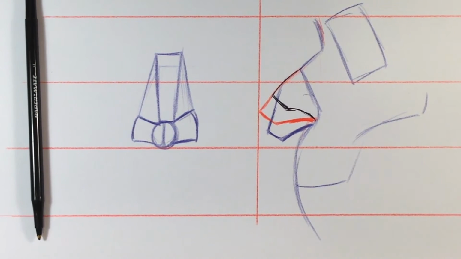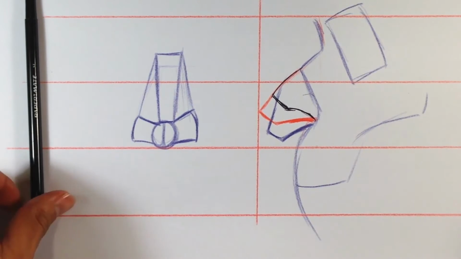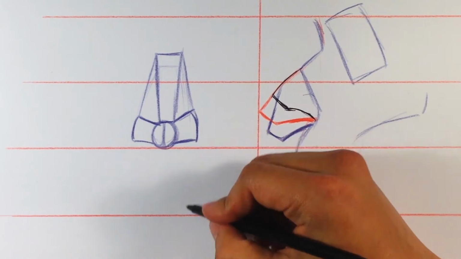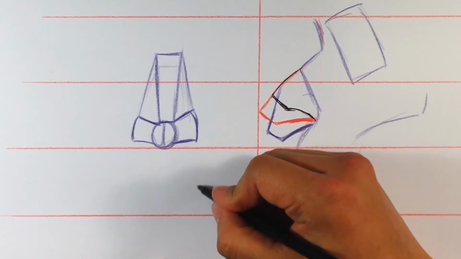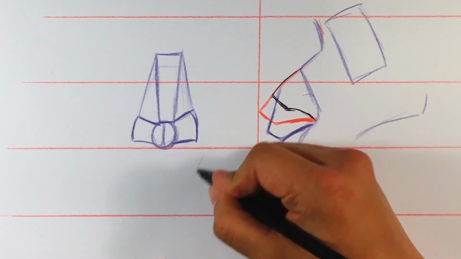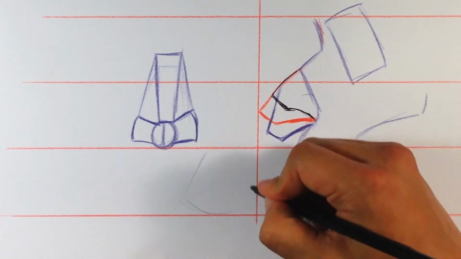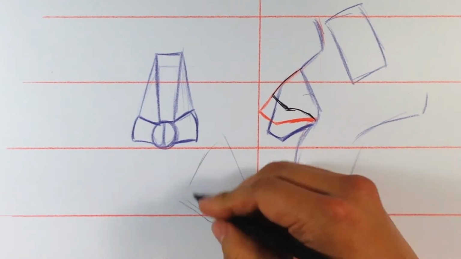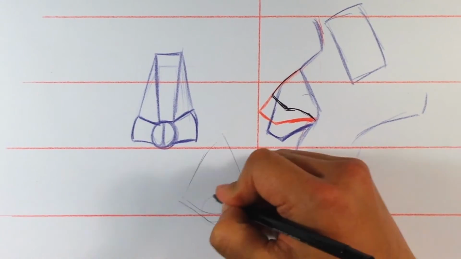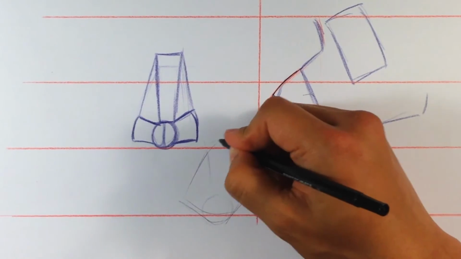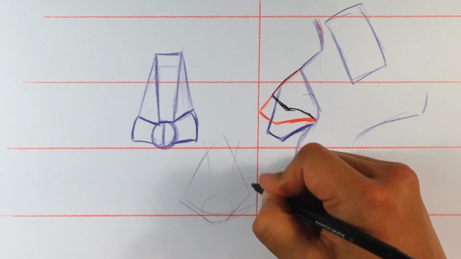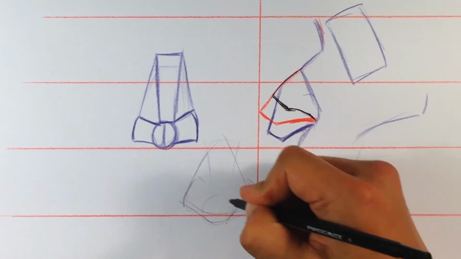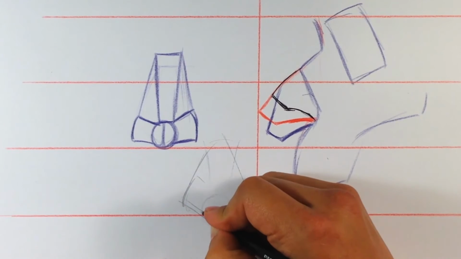So let's talk about how to draw this nose. Let's just take this side view. When you look at it from the front and you're drawing a nose, like I said, I take those same parts into account: the ball of the nose, the ridge, and the wings of the nostril. I'm drawing them in there.